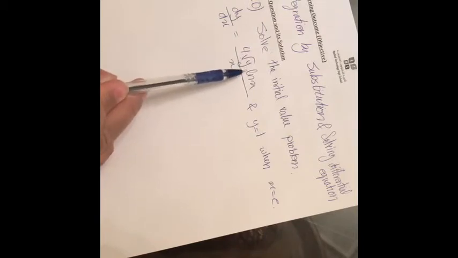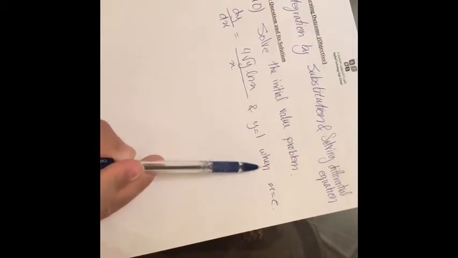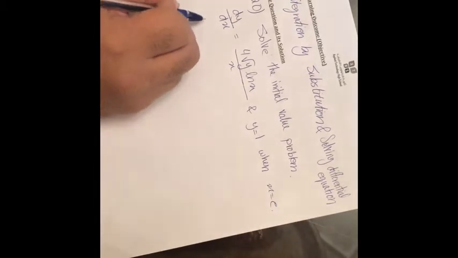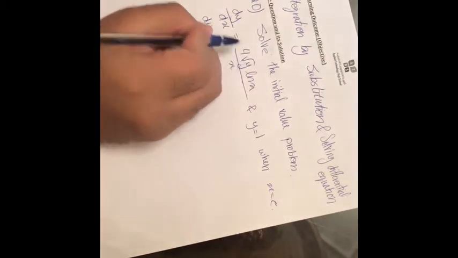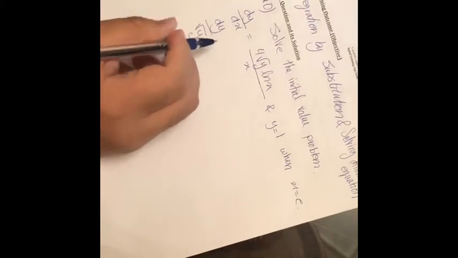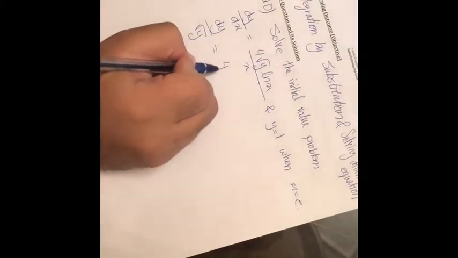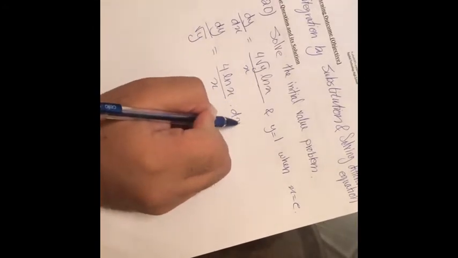dy over dx is equal to 4 square root of ln y, square root of y, ln x over x, when y is equal to 1 and x equal to e. First, we know that we need to separate the dy with the y and the dx with the x. So what we will do here is swap: we'll take the square root of y here and the dx up, so dy over square root of y equals 4 ln x over x dx.